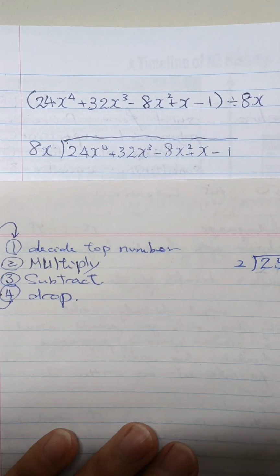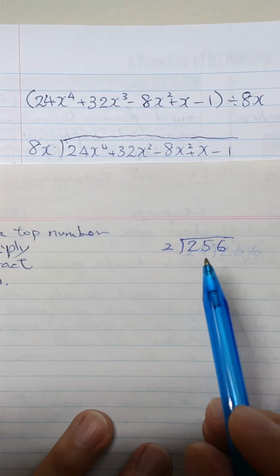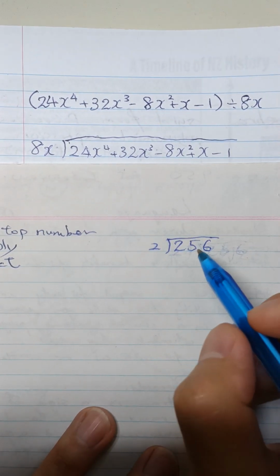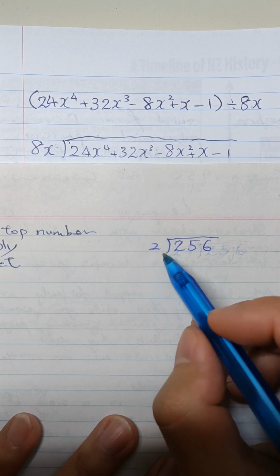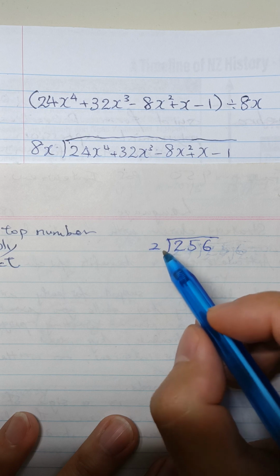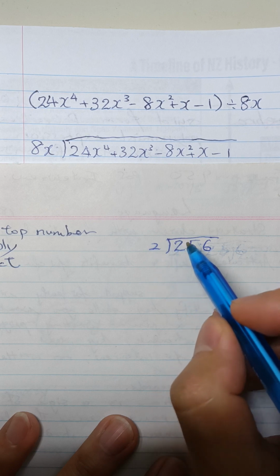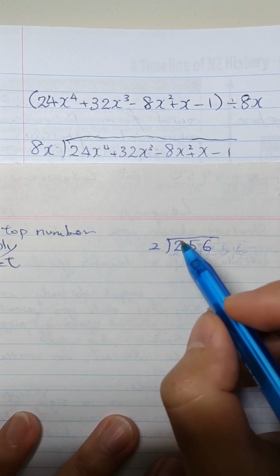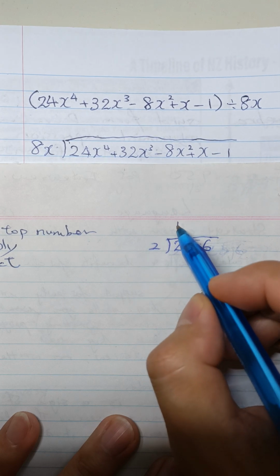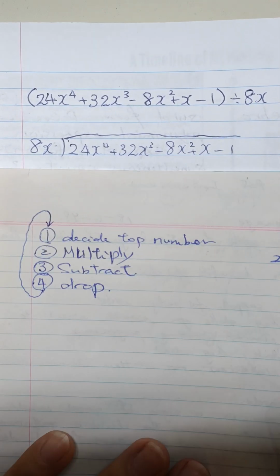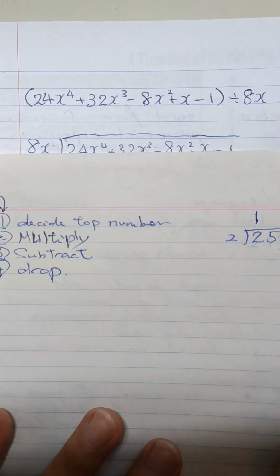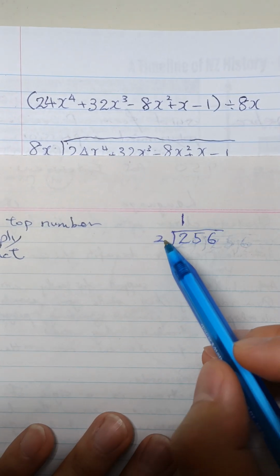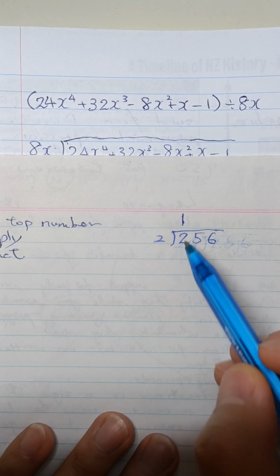I will give you an example using the number here. Okay. To divide 256 by 2, we ask how many 2's go into the biggest number here? 1, isn't it? That is going to be the number on the top, which is the first step here. Then what you do is multiply, which means you do this number times this number, which is 2.